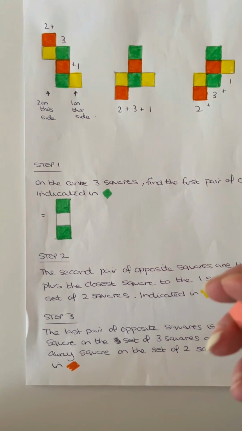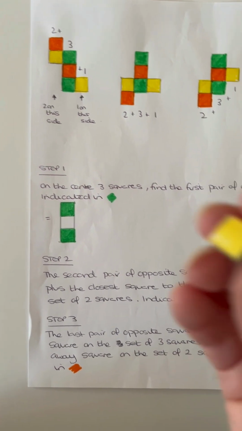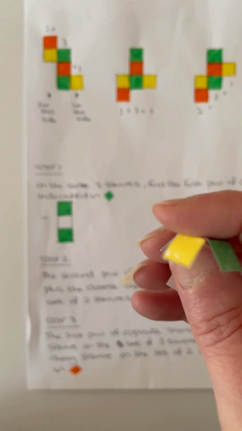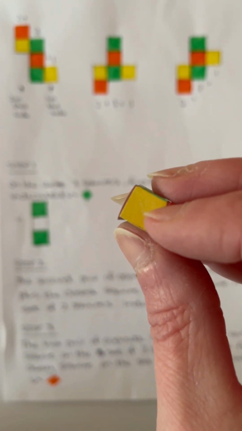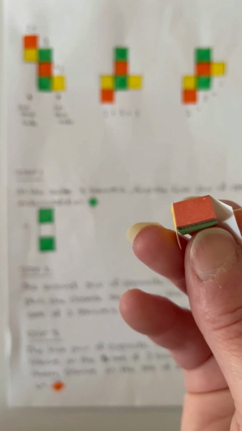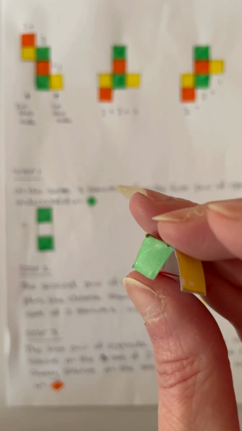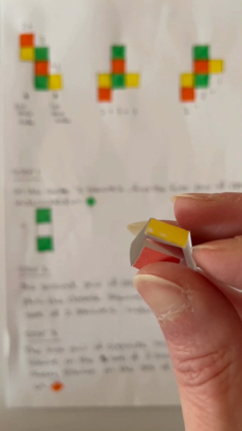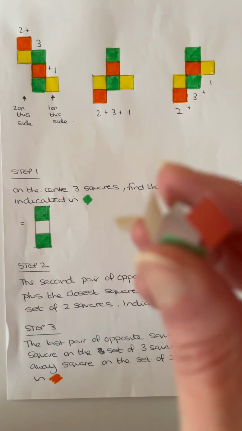Again, you can make some little cubes up, and we can see that the yellow on its own here, if we make this cube up, which again is tricky to do when I'm holding the phone, we've got yellow and yellow here. And then we have red, red, and then the opposite sides is green and green, and that makes up a cube.